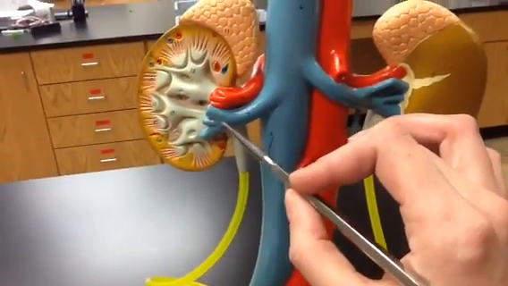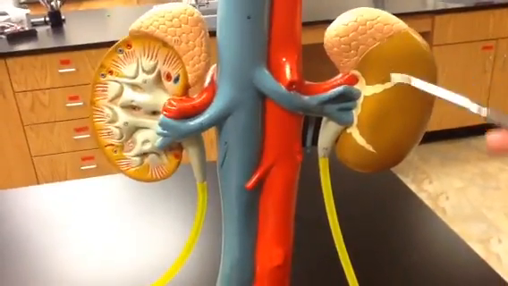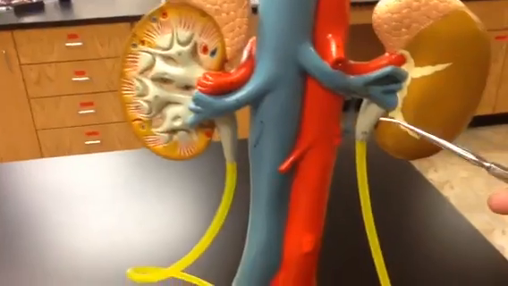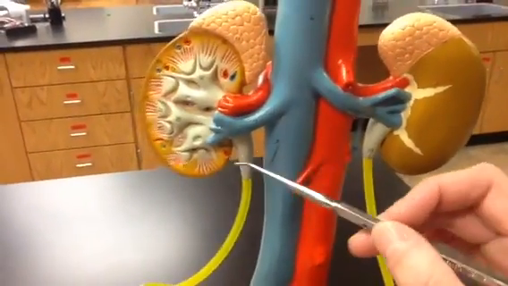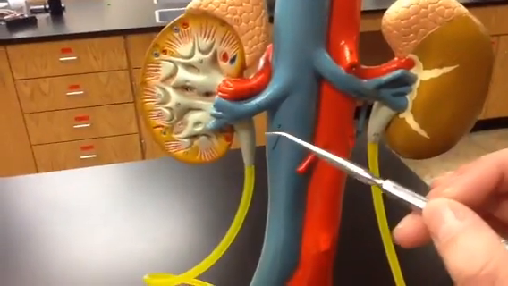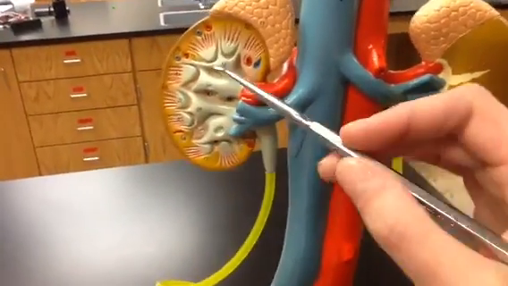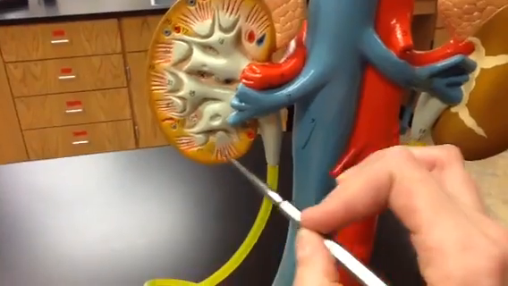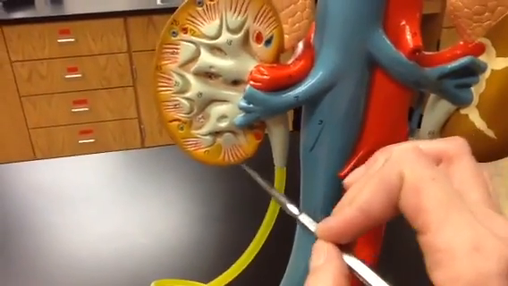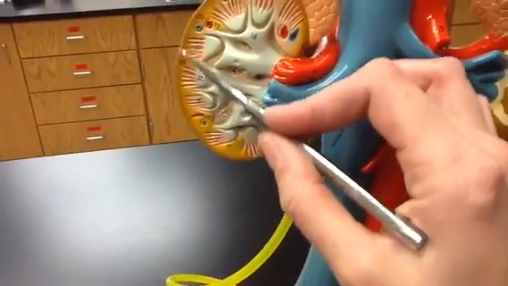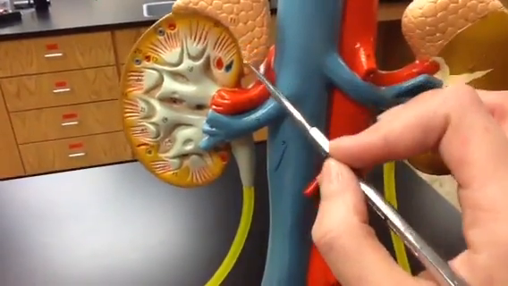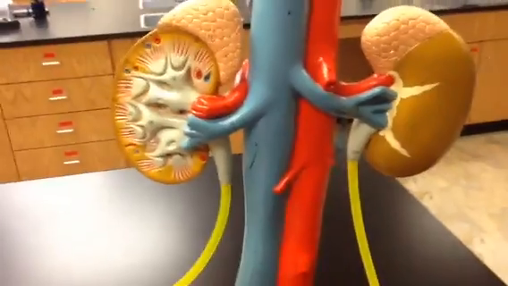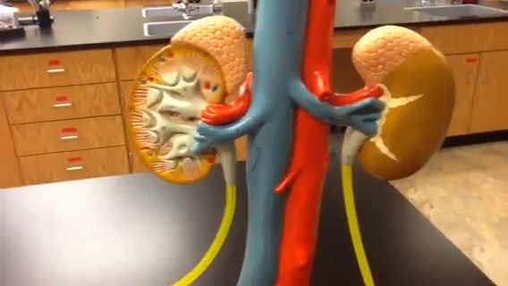The renal capsule is a thin covering that covers the whole outside of the kidney. Then you have the cortex and the medulla. So remember, the medulla is the inside part and the cortex is the outside. So the medulla is going to be the area where the renal pyramids are. And then the cortex is going to be outside of the renal pyramids. So it's really, really thin in this model, but it's easier to see on some of the other models.